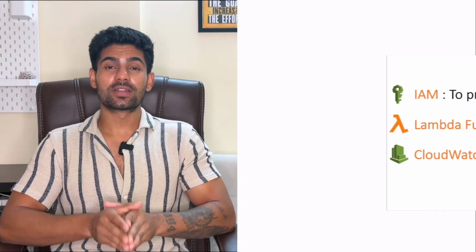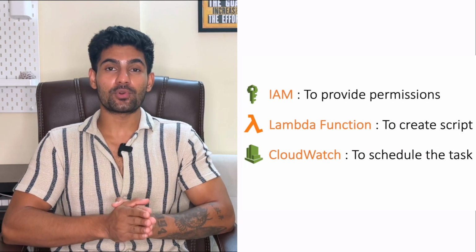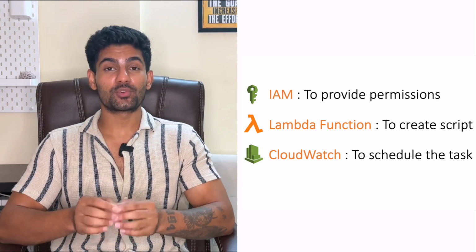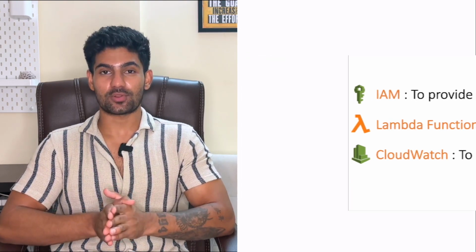For Lambda function, we will use three features of AWS Cloud. One is IAM role that will provide the permission. Second is Lambda function to write the script. And third one is CloudWatch to schedule this automation. Let's see in the video how to use Lambda function and these three features as well.